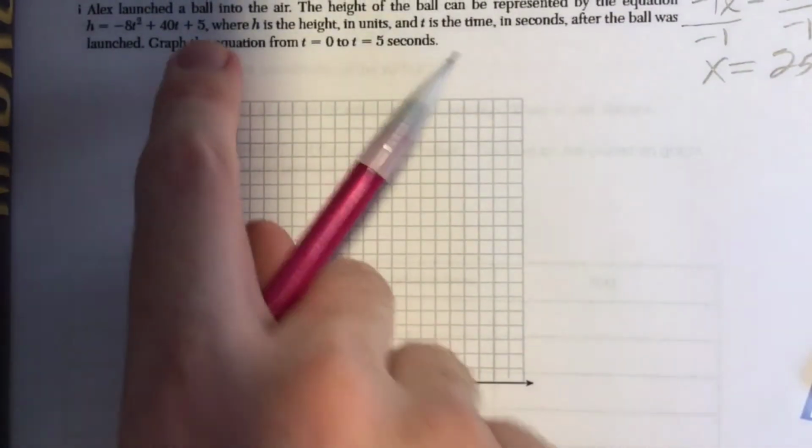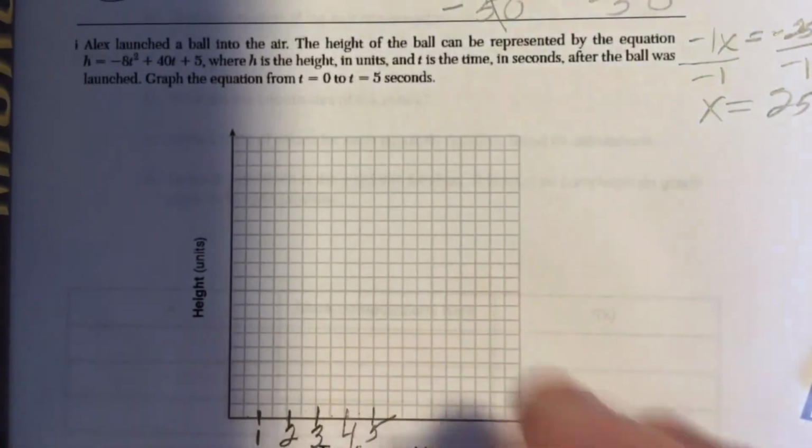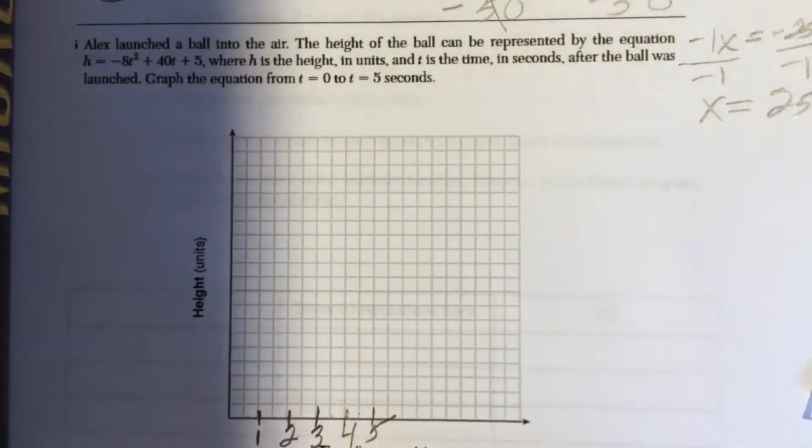We're not sure how we want to label the height yet until we find out what values we're working with. We're going to utilize our graphing calculator to help us.